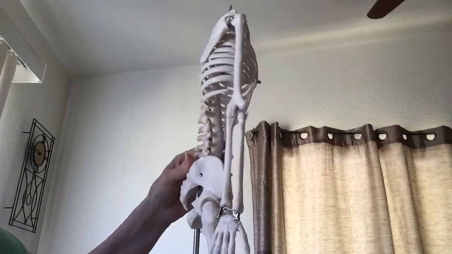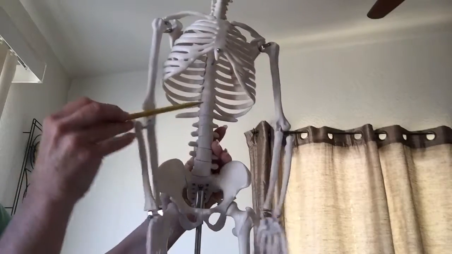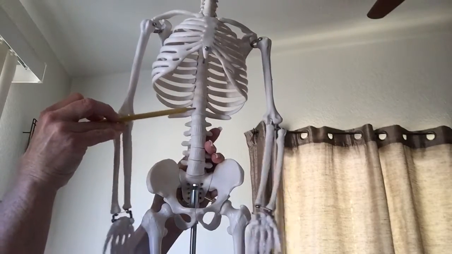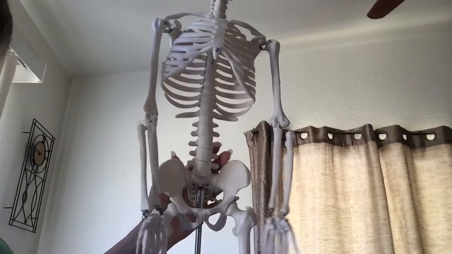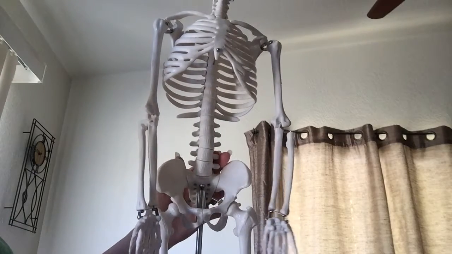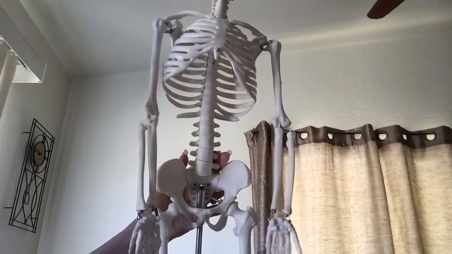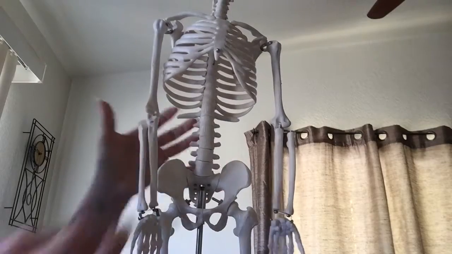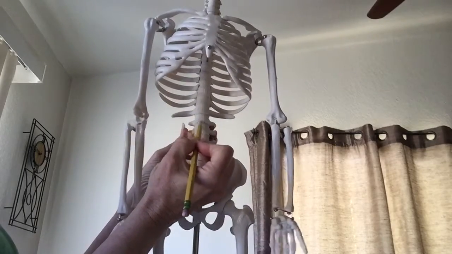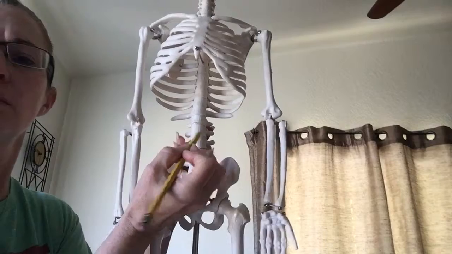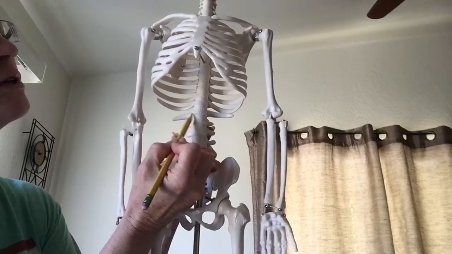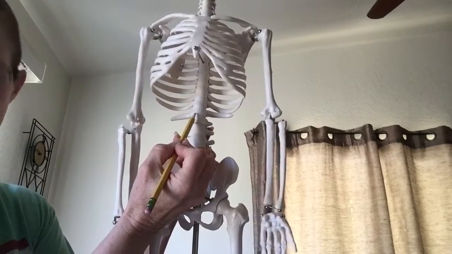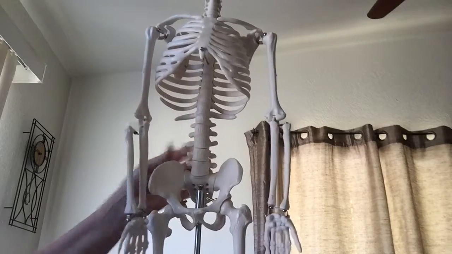The body or centrum, this way, it's right here. And the position of the intervertebral discs, and that's this little in between. I'm drawing on it so you can see it's darker. There it is, right there.